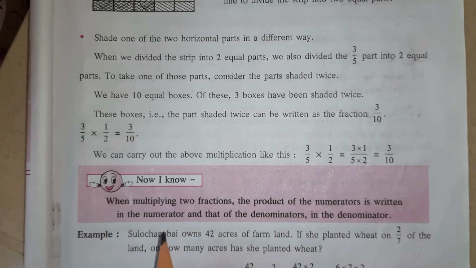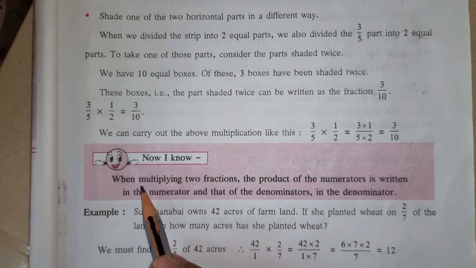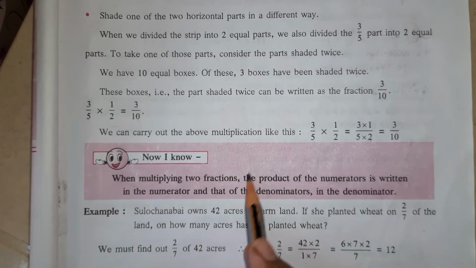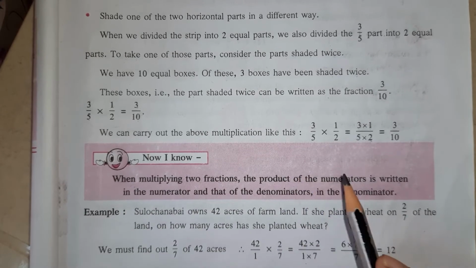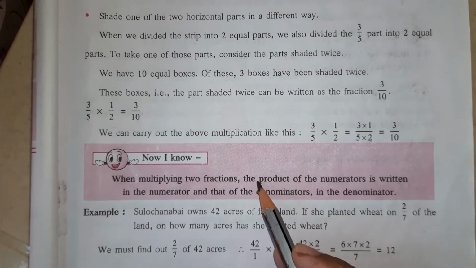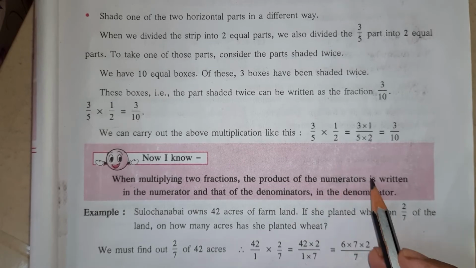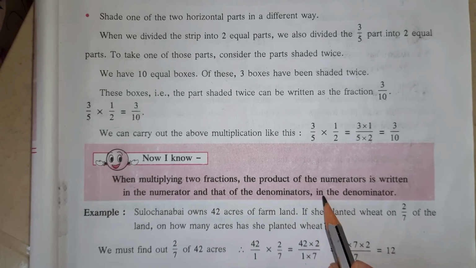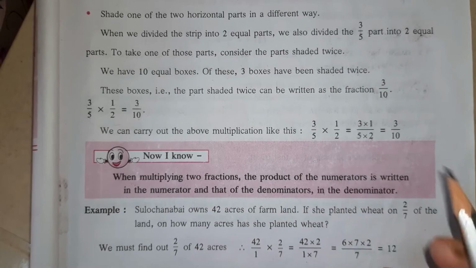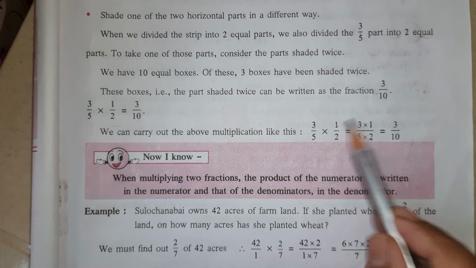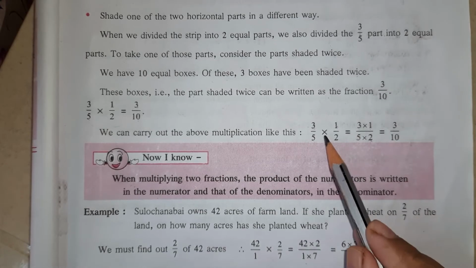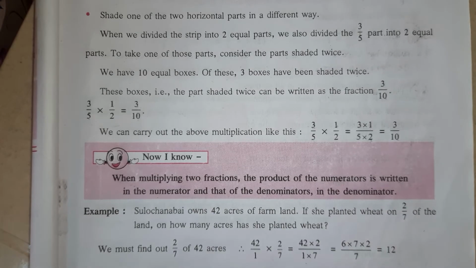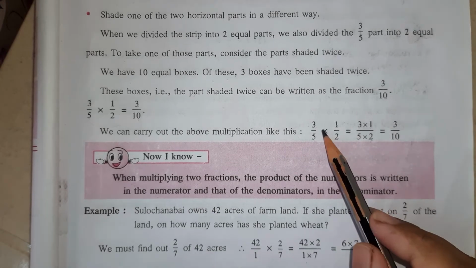Obviously this one. So now I know when multiplying two fractions, जब भी हमें दो fractions multiply करने हैं, so actually what we will do? Product of numerators is written in numerator and that of denominators is written in the denominator. Numerators का product लेना है और उसको numerator में लिखना है. Denominators का product लेना है और उसको denominator में लिखना है. Understood? So it is very easy.